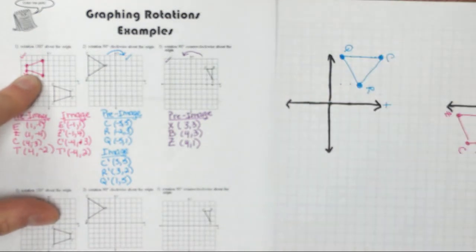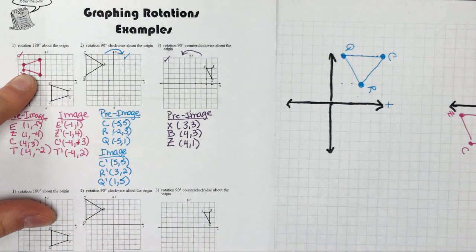Okay. Focus this a little bit. Got a little blurry for you. There we go. All right, so start again.